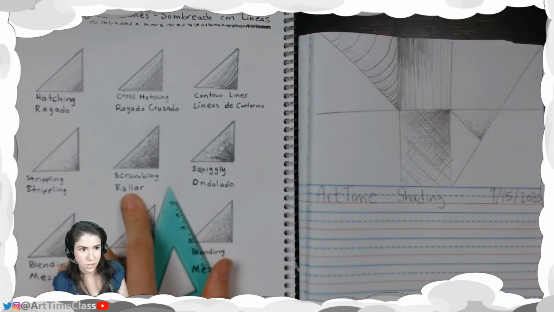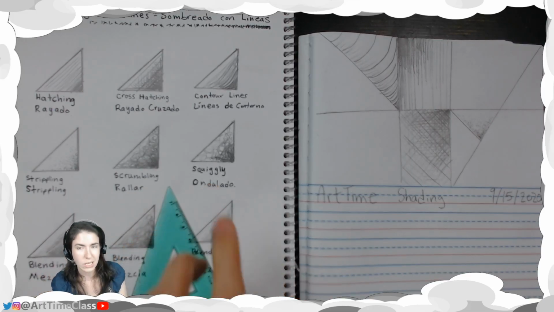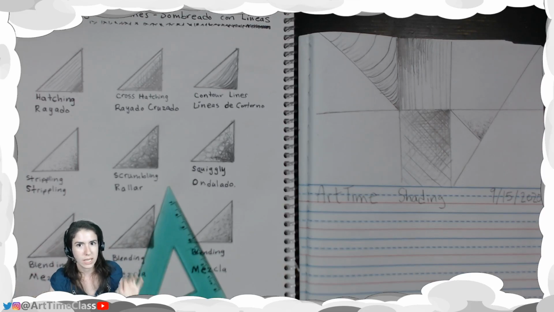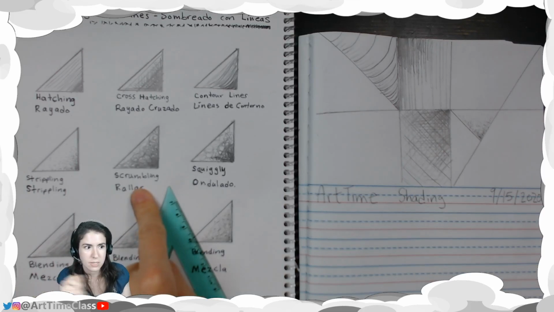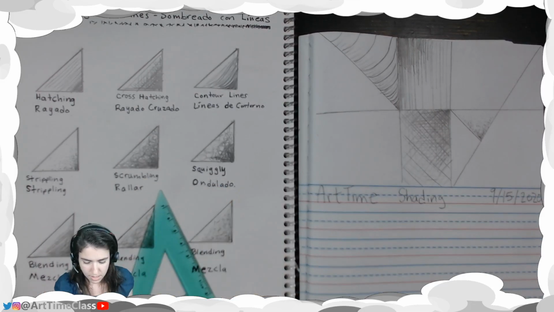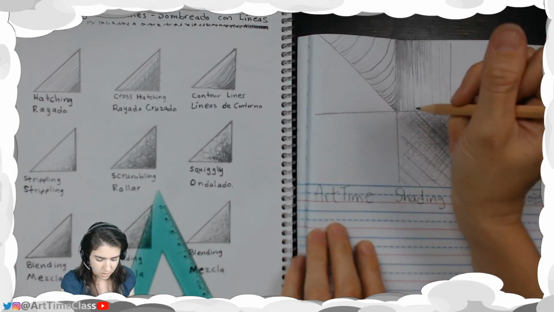All right, next is scrumbling. So scrumbling and squiggly are really similar. They're both really organic, moving, squiggly kind of lines. Scrumbling is more circly, and squiggly is more all over the place. Let's see, I'm going to do this square here, scrumbling.